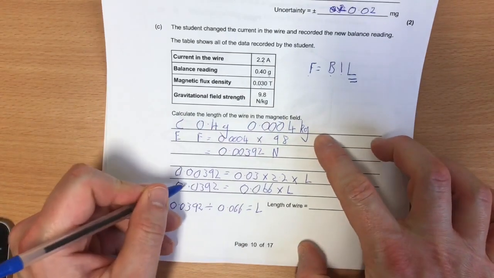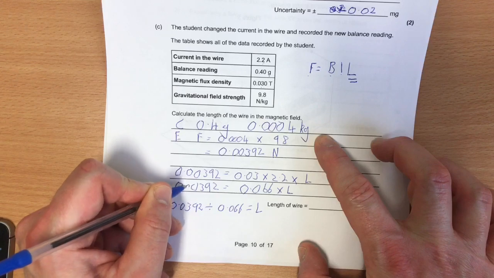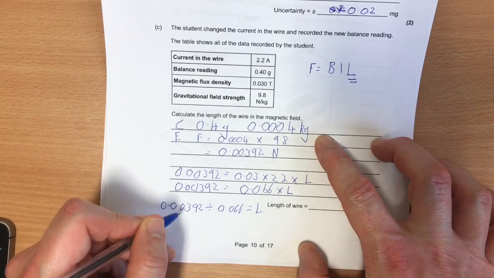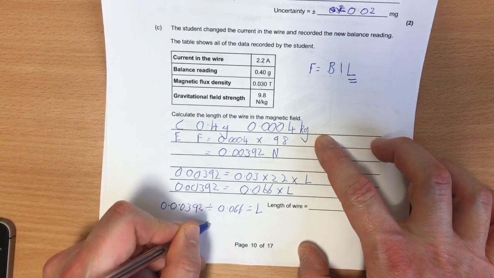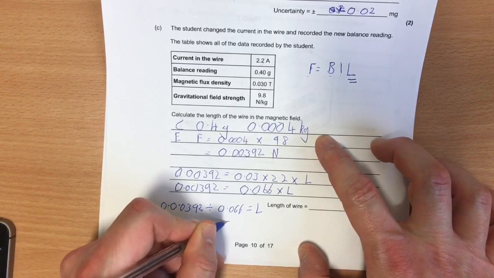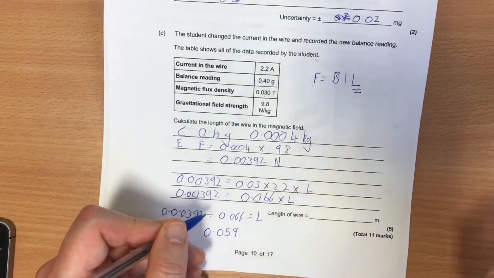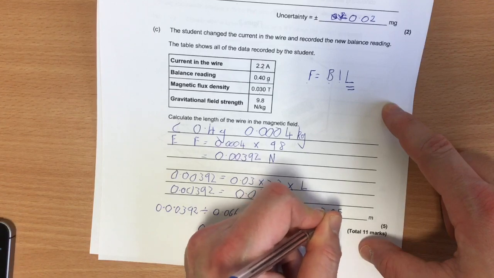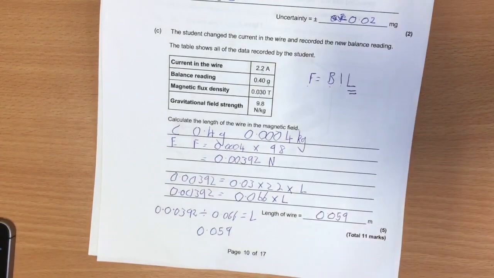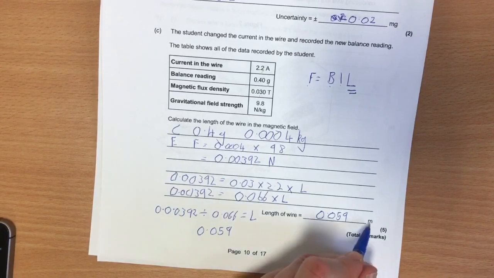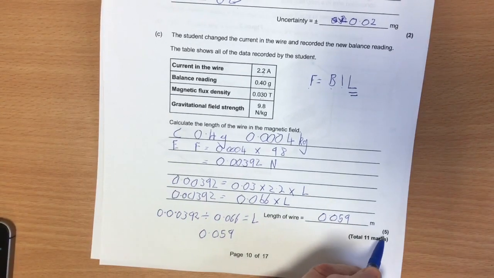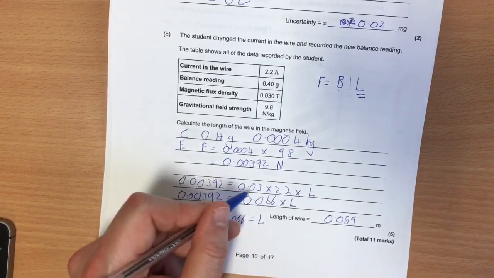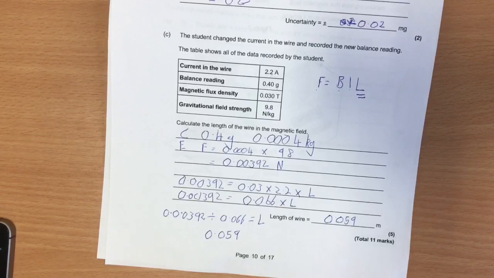I missed a zero out here, look. 0.00. And this gives us 0.059. So the length of the wire is 0.059 meters. And there's 5 marks for that calculation, because you had to calculate the force first, and then you had to calculate the length of the wire.